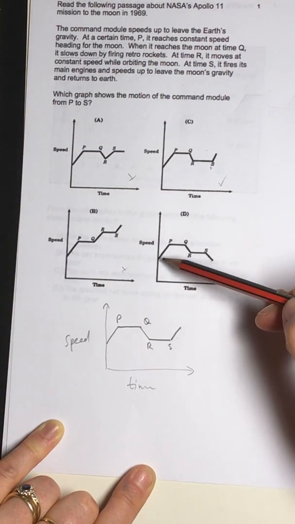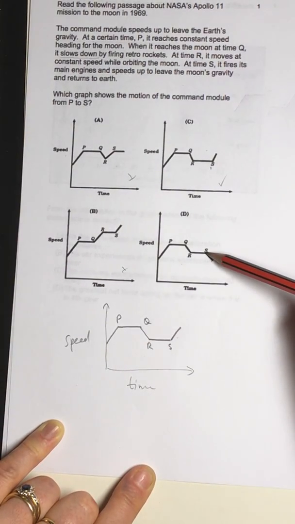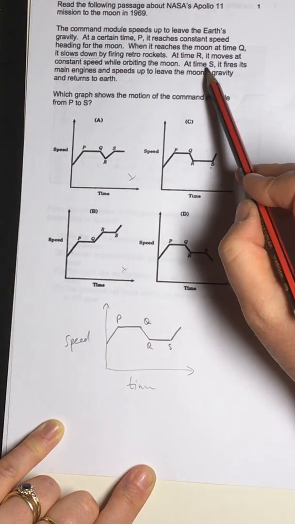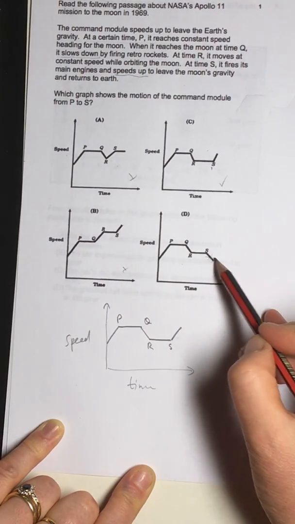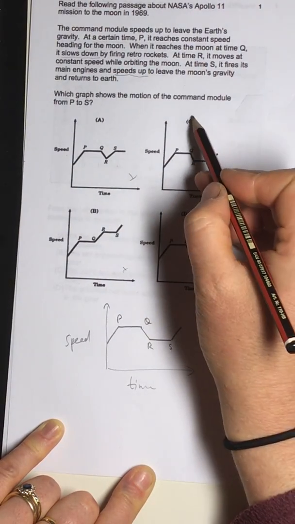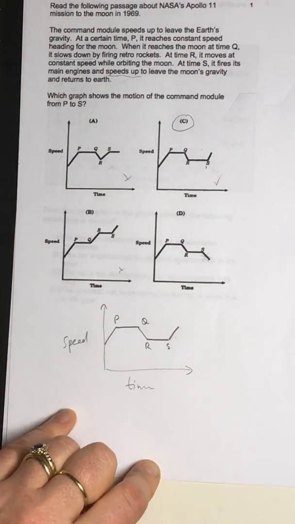Let's have a look at D. D is very similar, except at S, it is slowing down. So let's have a look. At time S, it fires its main engines and speeds up. So clearly this little part here is not correct. So the correct answer is C.